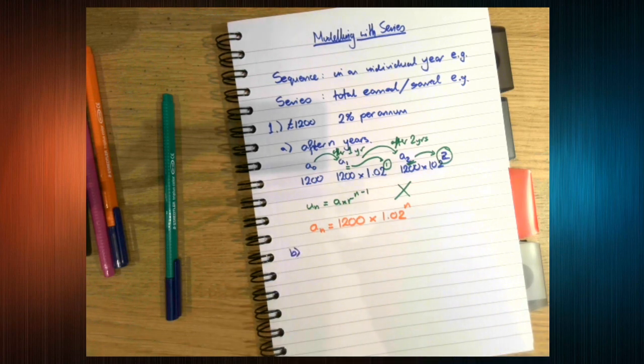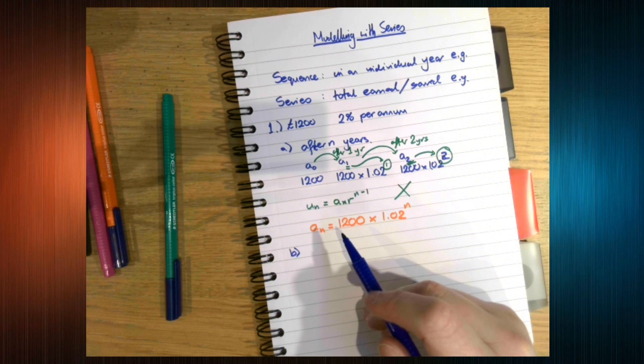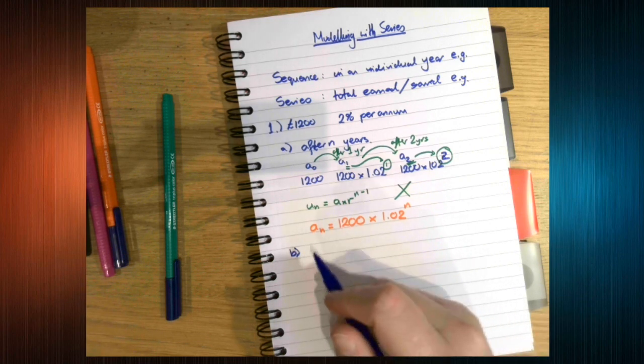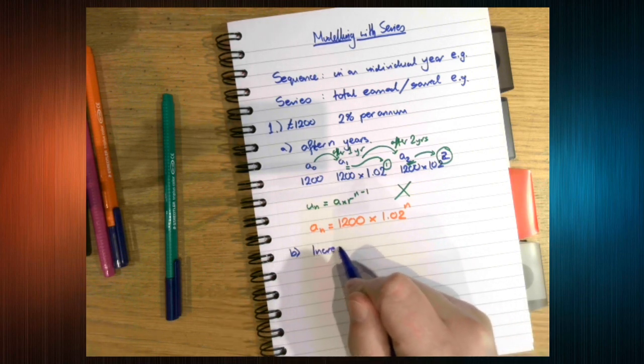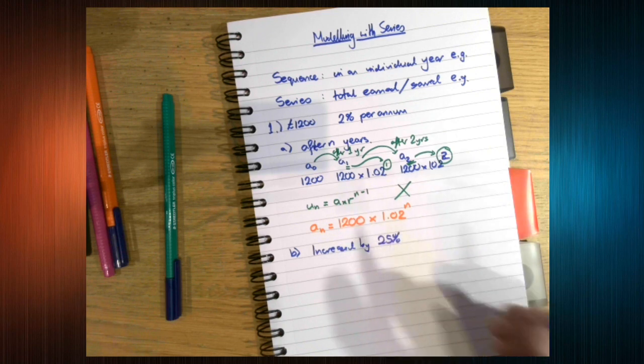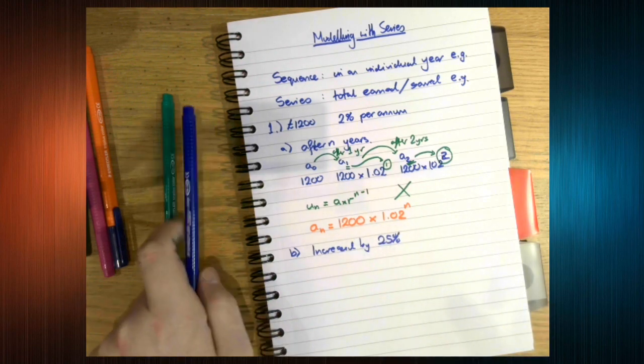Part B. I'm going to need a new page. After how many years must he wait to have increased his initial investment by at least 25%? So let's have a think about this.